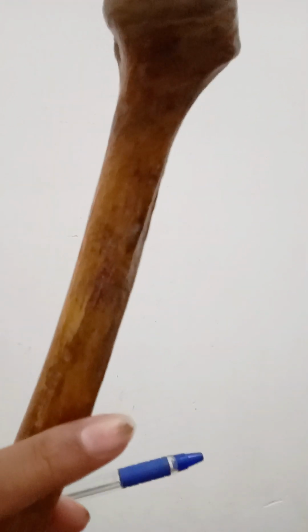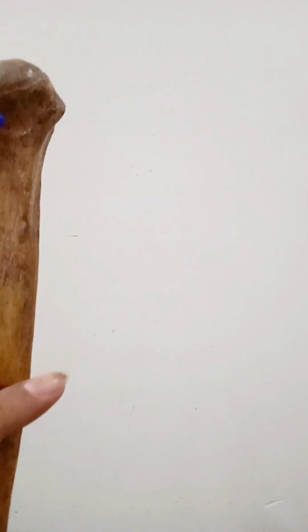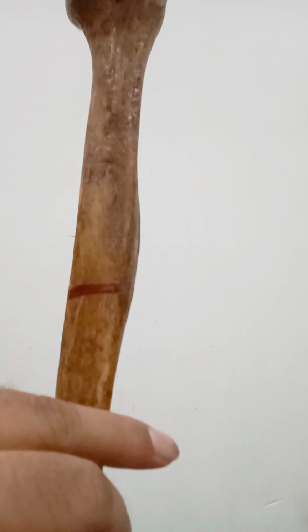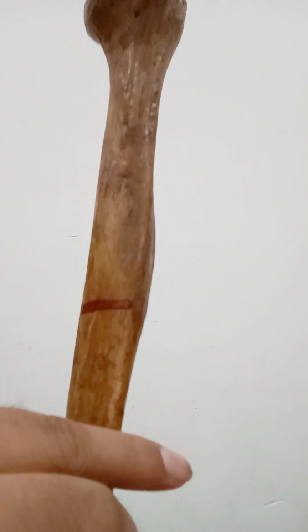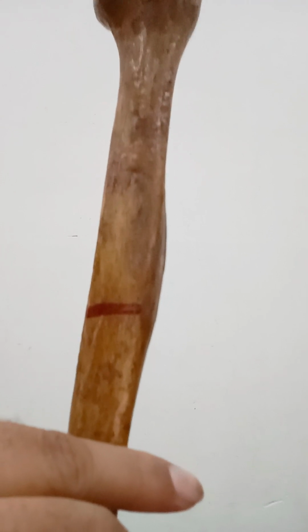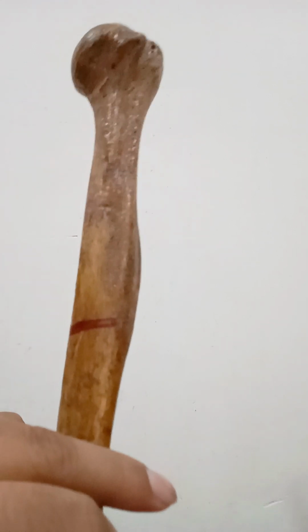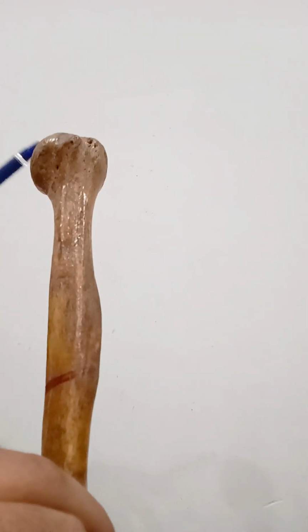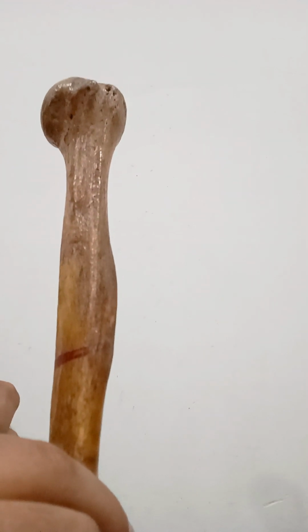Now, some clinical anatomy associated with the humerus. First is the common sites of fracture. They are the surgical neck, the shaft, and the supracondylar region. Supracondylar fracture is common at a young age, and it is produced by a fall on the outstretched hand. The head of the humerus is commonly dislocated anteroinferiorly.